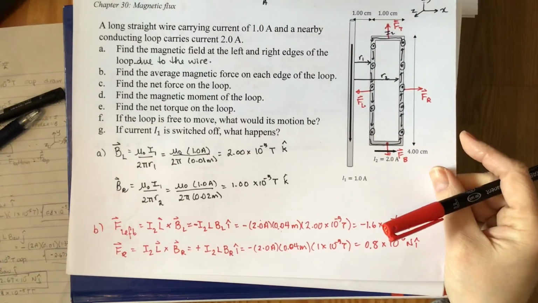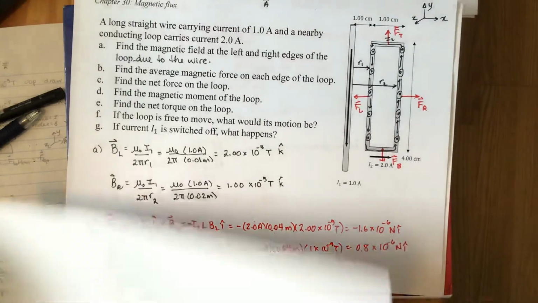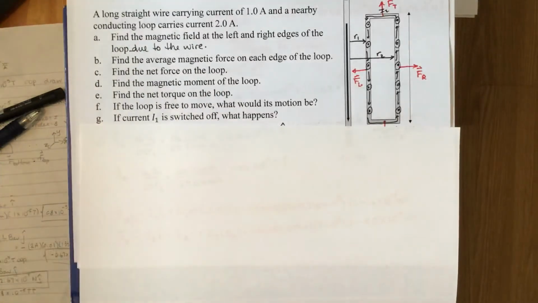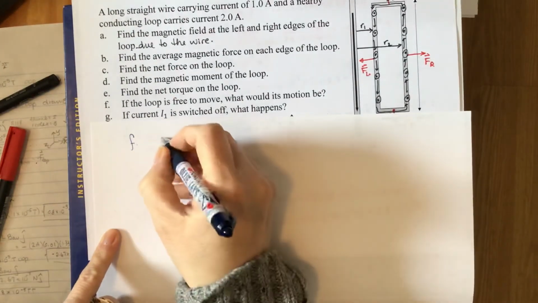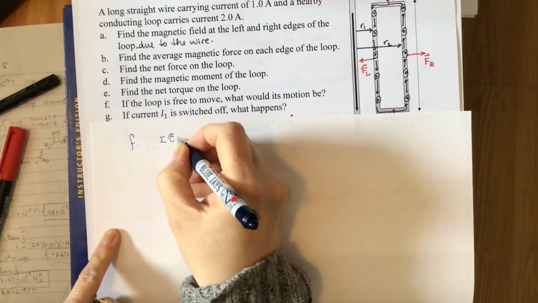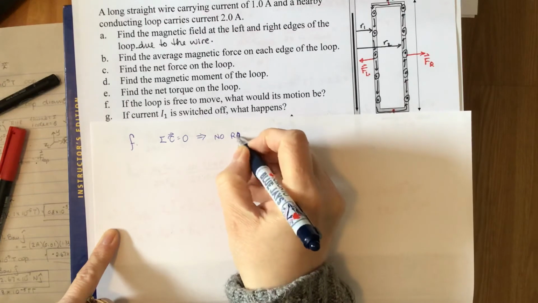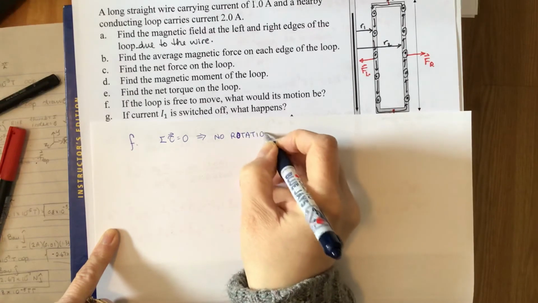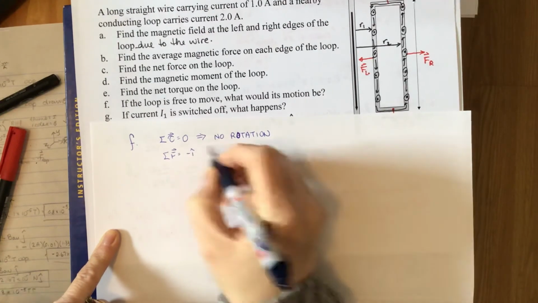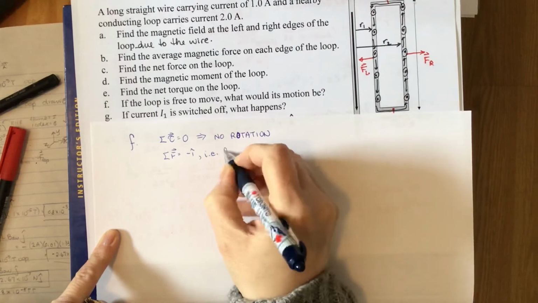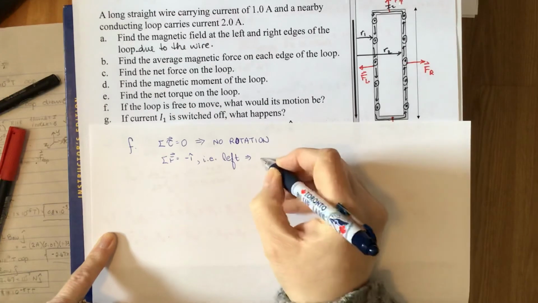That leads us into question F. If the loop is free to move, what would its motion be? If we let the loop move, what happens? So let's think about what we know about the forces. For part F, we know that the net torque is equal to 0. That tells us that there's no rotation. And we know that our net force is in the negative i direction. So this tells us that if the loop were free to move, it would accelerate towards the left.